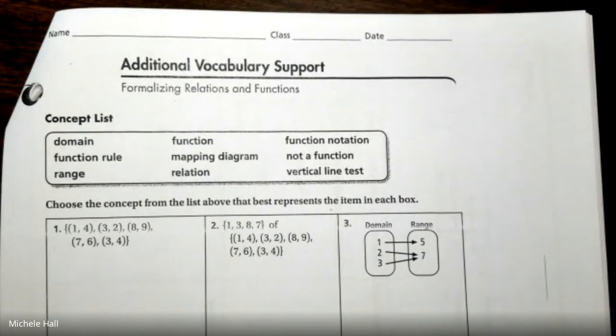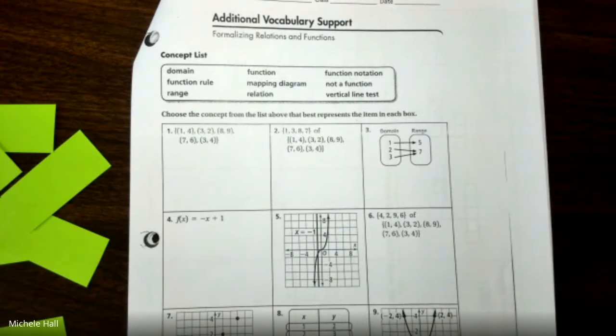Okay, looking at the vocabulary words in the concept list, we have domain, function rule, range, function, mapping diagram, relation, function notation, not a function, and vertical line test. I'm going to give you about 5 minutes to try to fill in any of this that you can. You have pencils, so you can erase when we go over it. Let's see how much of this that you know. Let's see if you recognize any of these on here.